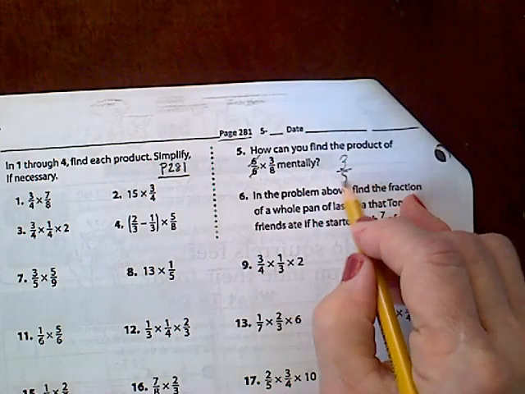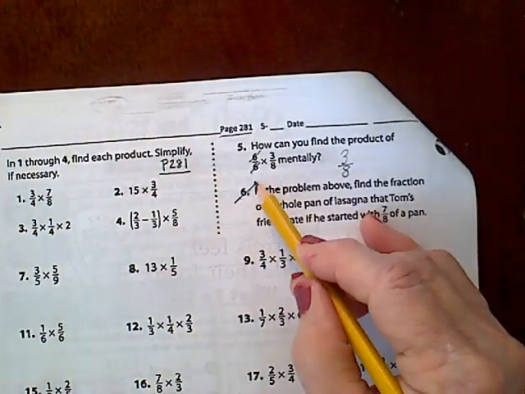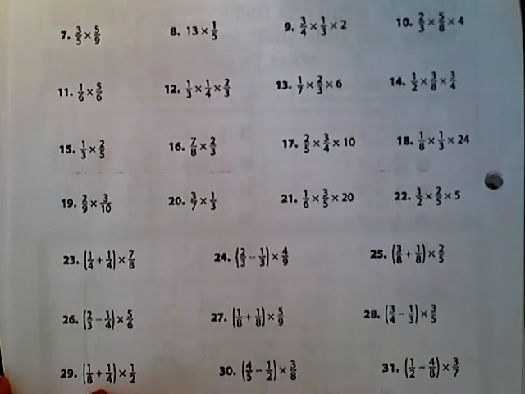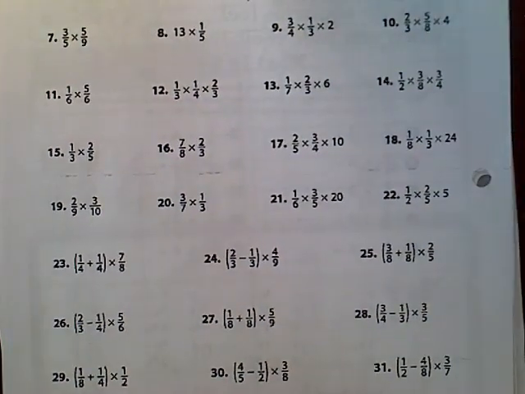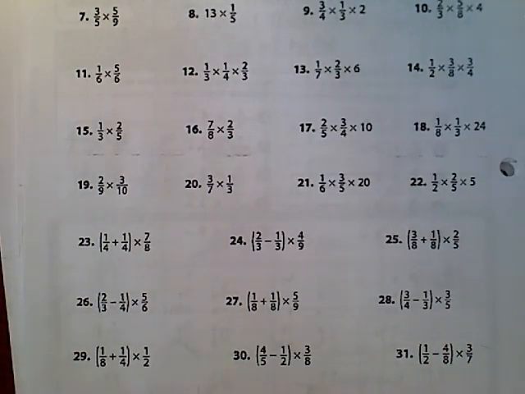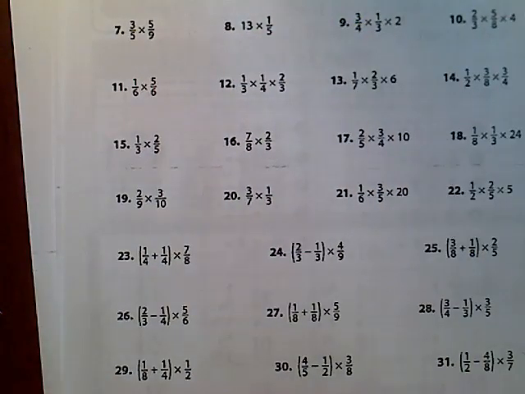So that's pretty easy. Then, this one we're going to skip. And then we're going to go down to row 19. And we're going to do some of these. So the last time we had a whole number times a fraction, and now we've got fractions times fractions. And they're not that difficult. It's kind of the same concept. You look for a number on top and a number on the bottom that we can reduce out.